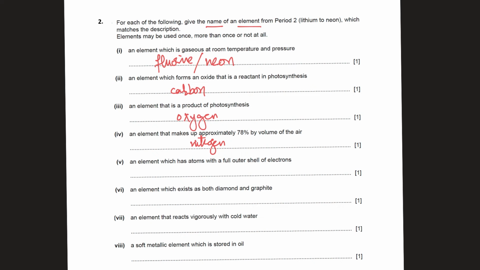An element which has atoms with a full outer shell, again, that is from the group 8, and that is going to be neon. Element which exists both as diamond and graphite. Could it be asking a simpler question? This is carbon. An element that reacts vigorously with cold water, we know that that is going to be from group 1, so we have lithium here. A soft metallic element which is stored in oil, again group 1, lithium.